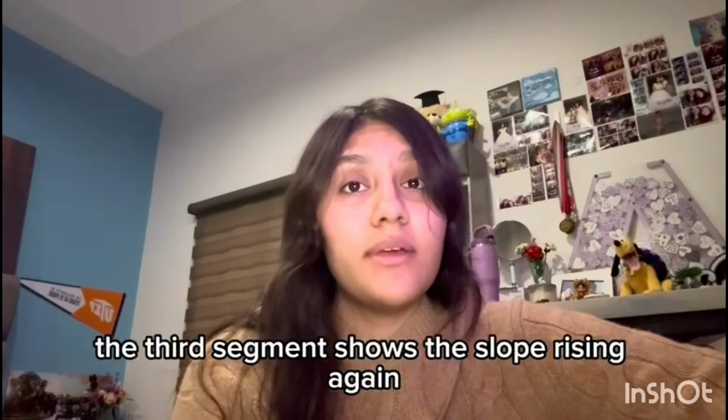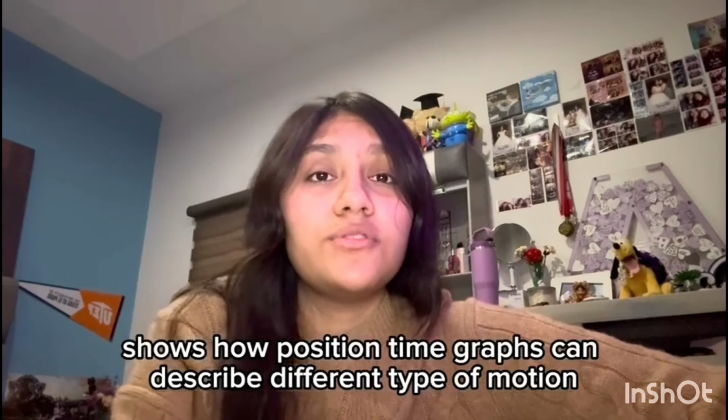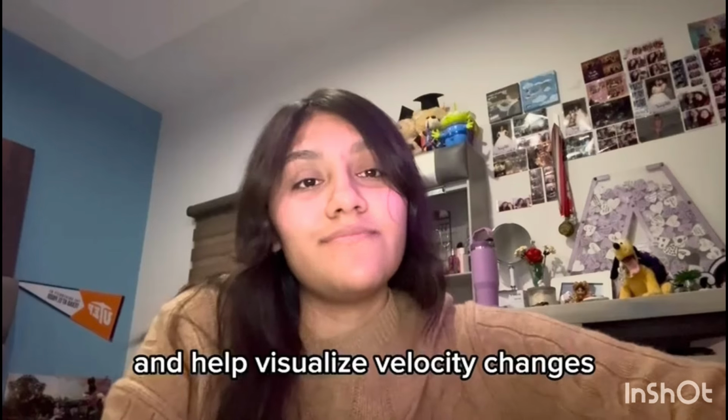Conclusion. My first conclusion is that the object moved away from the center at a steady rate, paused, moved away faster, paused again, and then returned quickly to the starting point. The second conclusion was that the slope of the graph indicates speed and direction: upward slope means motion away, flat lines mean rest, and downward slopes mean motion toward the center. My third conclusion was that this activity successfully shows how position-time graphs can describe different types of motion and help visualize velocity changes.